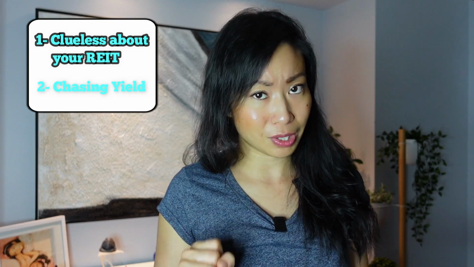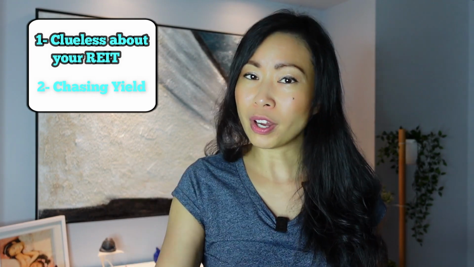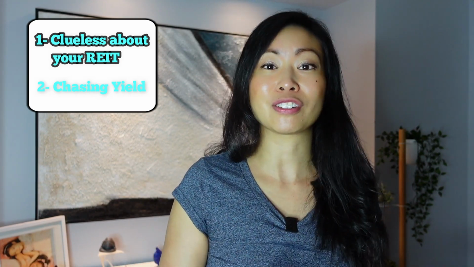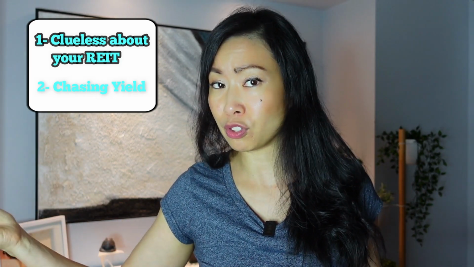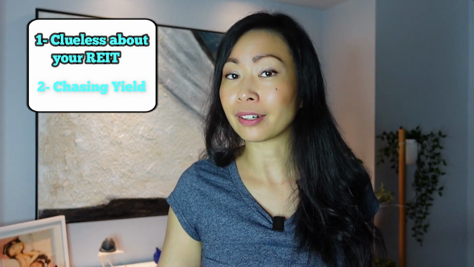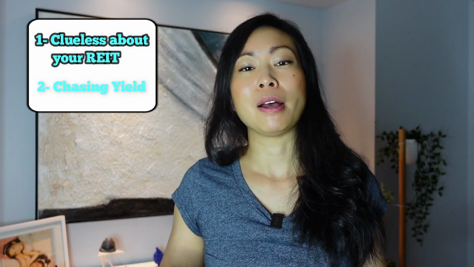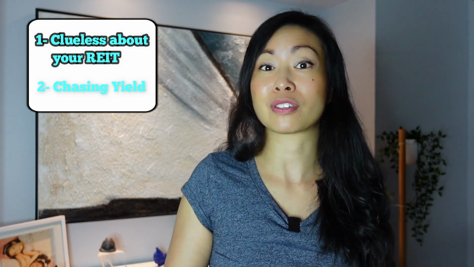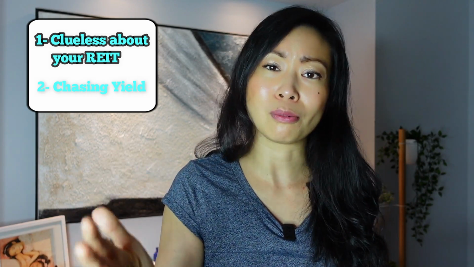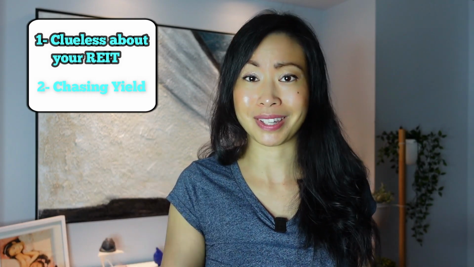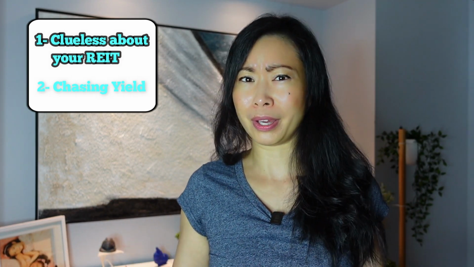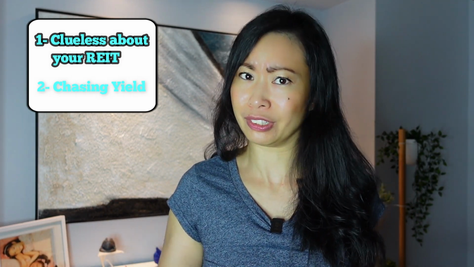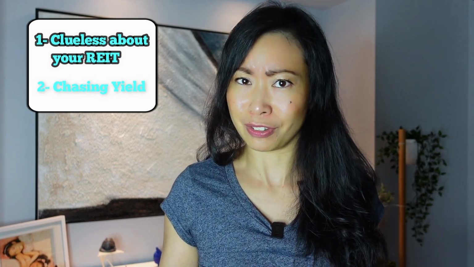But if you do decide to choose a REIT and you want to concentrate in one area, just make sure it's an area that you know is going to do well in the future. Maybe healthcare might be a good staple to have. Maybe you want to focus on warehouses. Just make sure you know what you are investing in, because one of the biggest mistakes I find is that people don't know what they're investing in, and then they're surprised when the market doesn't do well. Well, you didn't actually do your research, that's why.